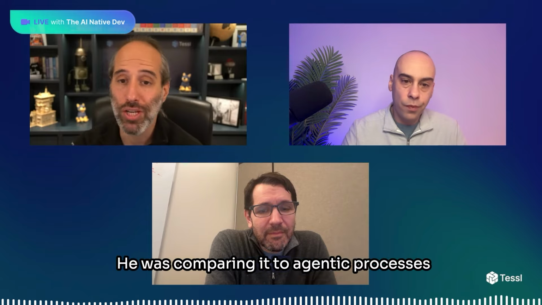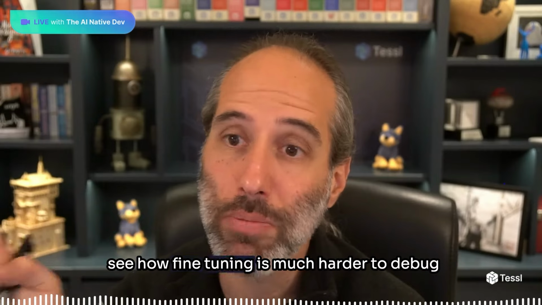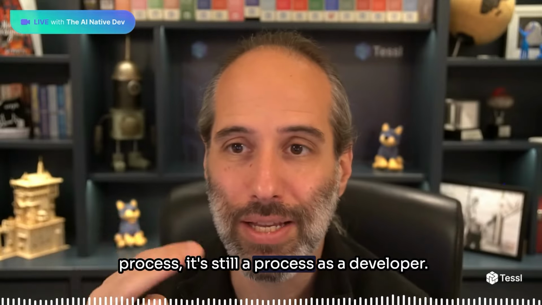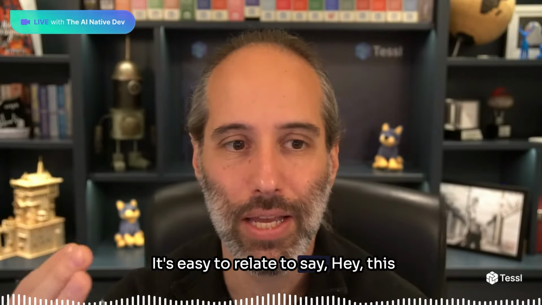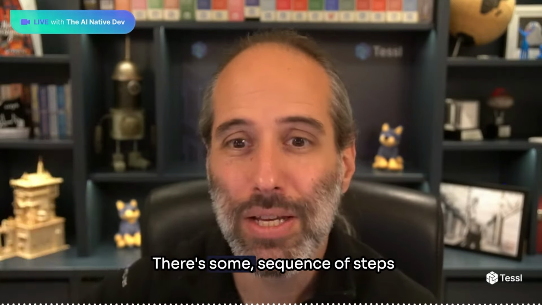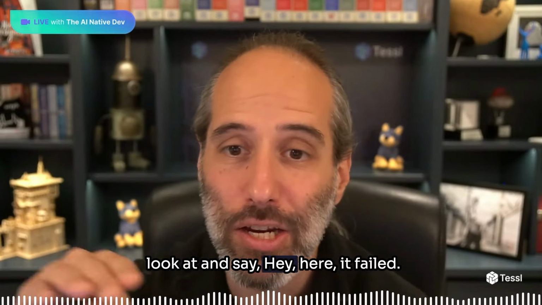He was comparing it to agentic processes. And it's easy for me to see how fine tuning is much harder to debug than an agentic process, because an agentic process is still a process. As a developer, it's easy to relate to say, hey, this step in this workflow failed. There's some sequence of steps or some terminal output that I can look at and say, here it failed.